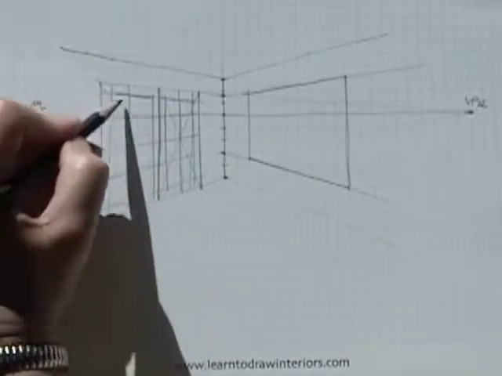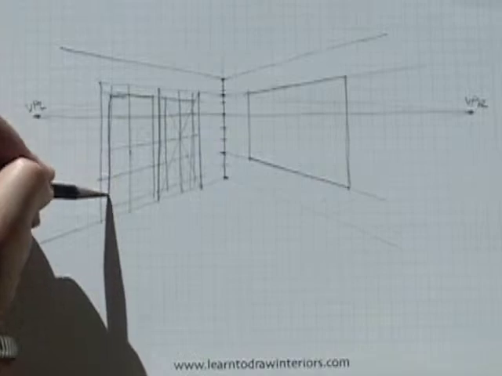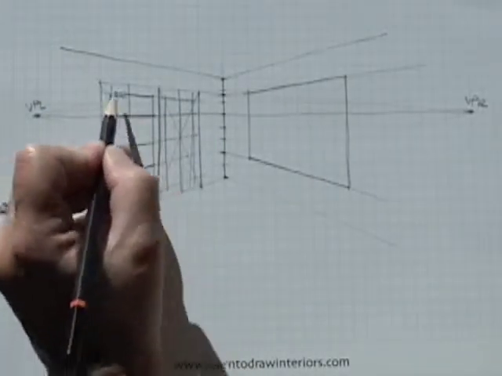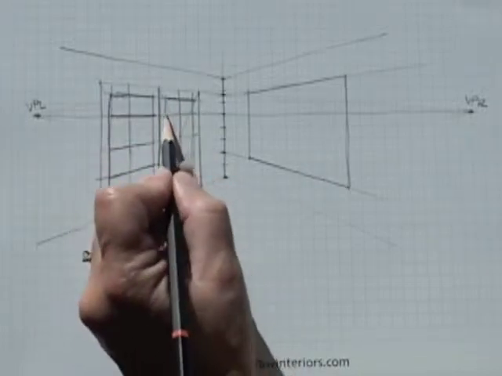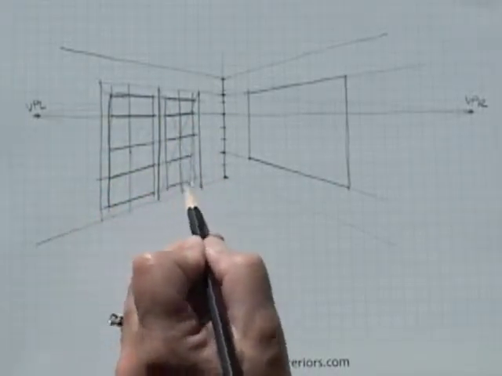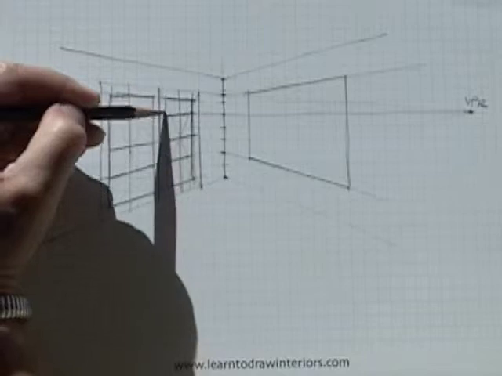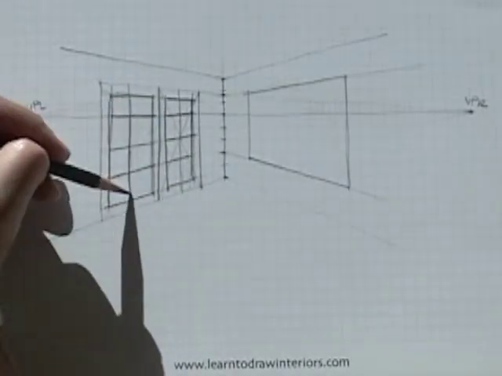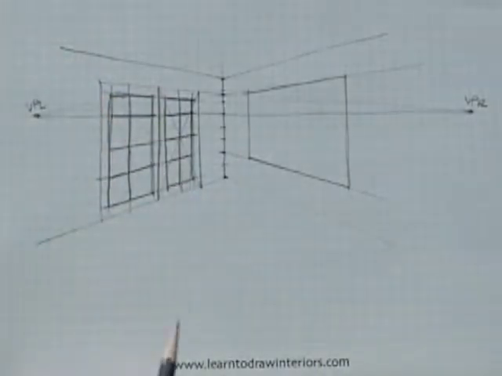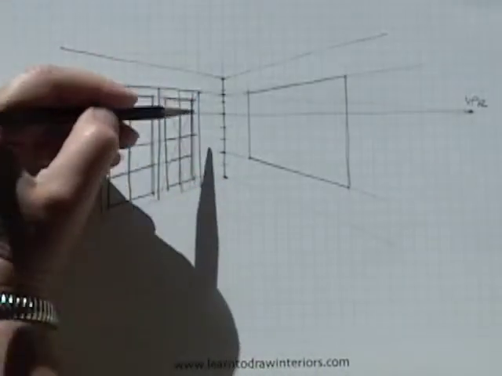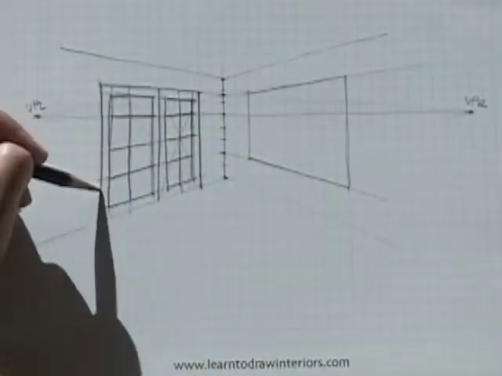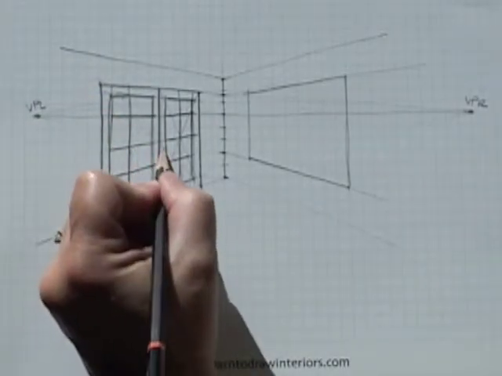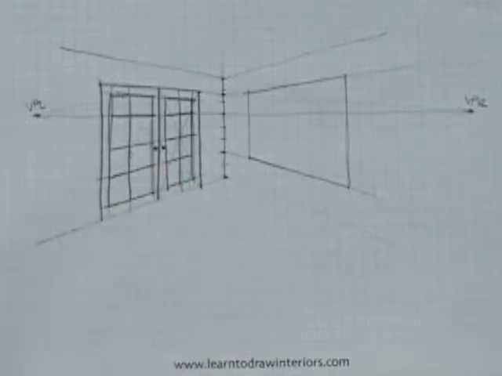So here's my window, roughly my window divisions in sketching mode. I could be a little bit more accurate, but that's good enough. Okay, we'll have some doorknobs in here, right someplace.